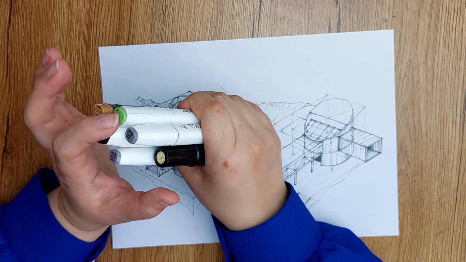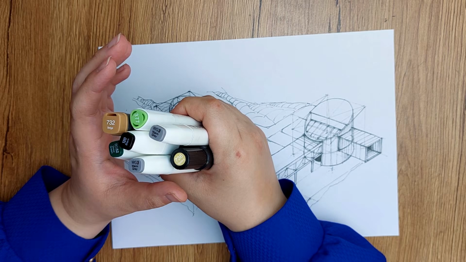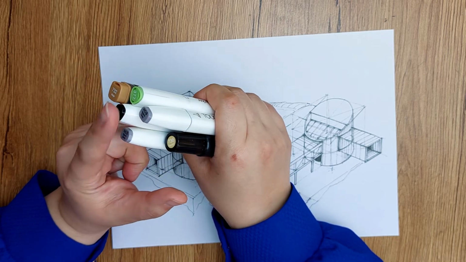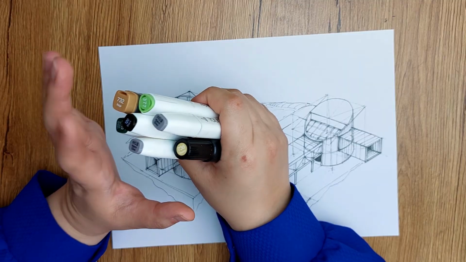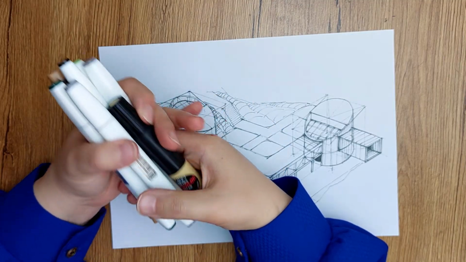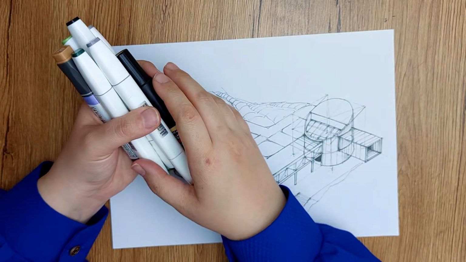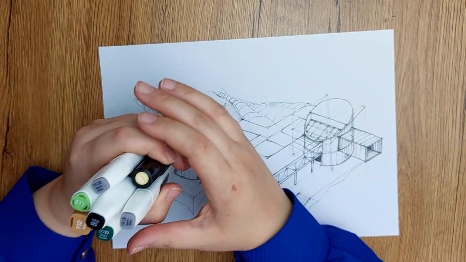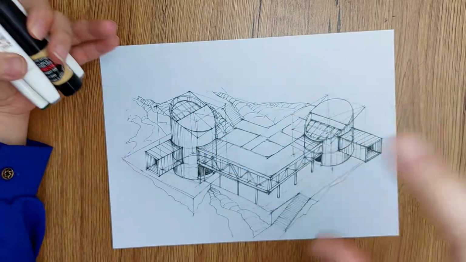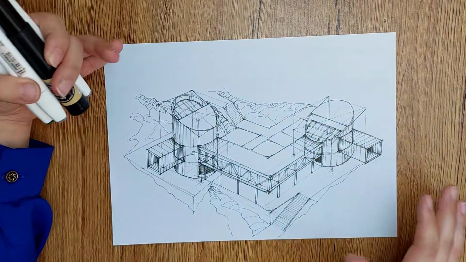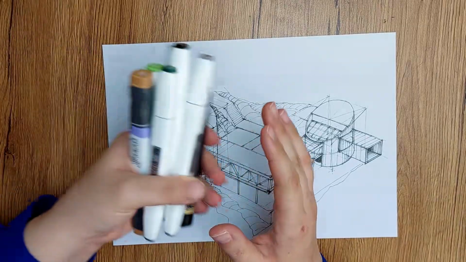You need to have the green shades for vegetation. The gray series are really important. The black marker is necessary, and orange and blue for the sky. But here we don't need them because we don't have a sky. In isometric, because it's the top view, we don't have the sky. So first you decide about the colors that you want to use.